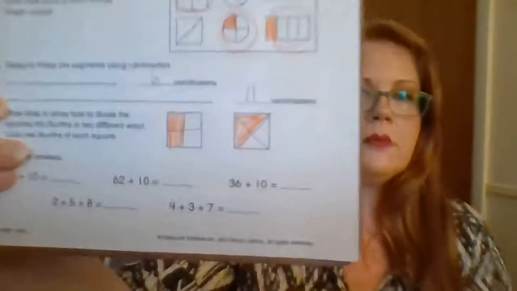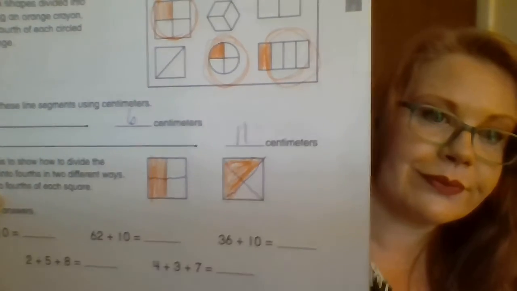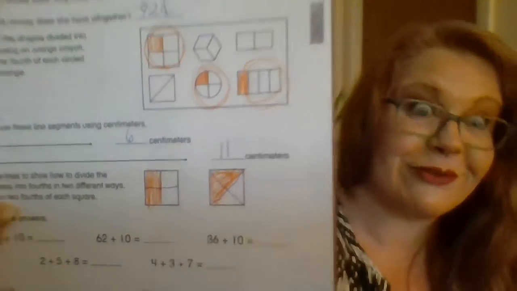2/4 of each one of the squares. All right. So hopefully you got something in that neighborhood. Do you guys notice anything interesting about 2/4? 2/4 is 1/2. See, it's half of the square.